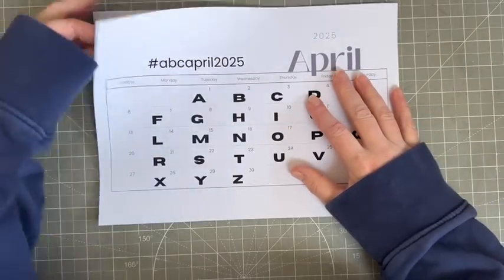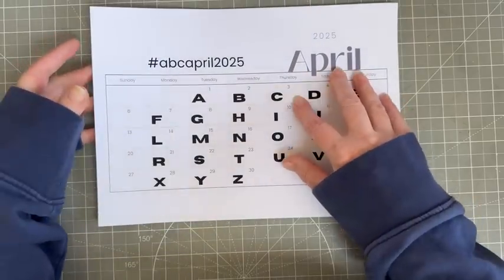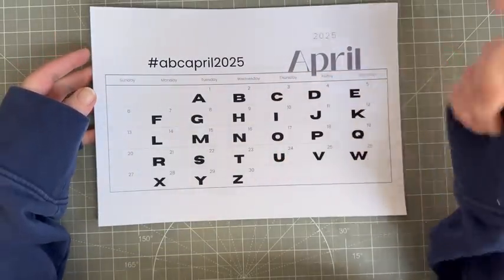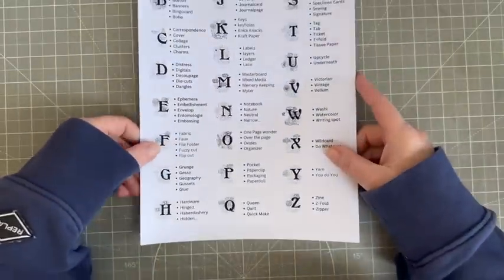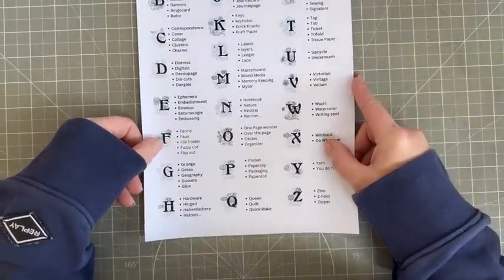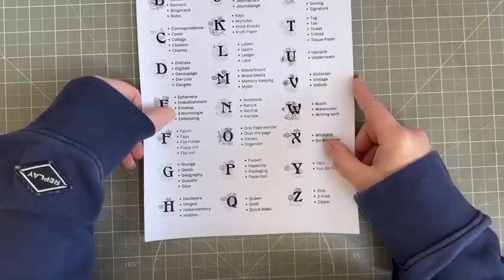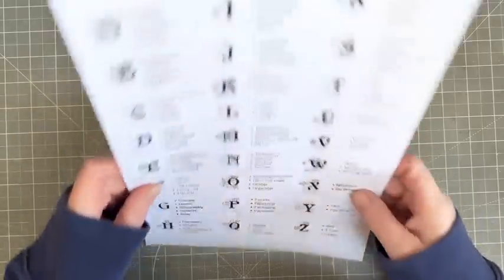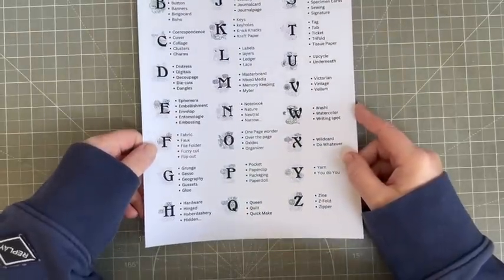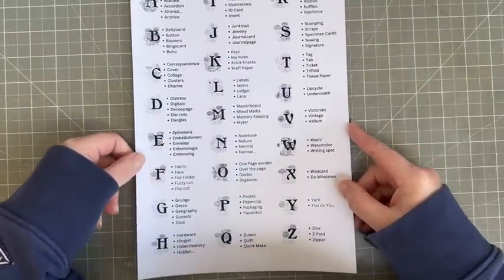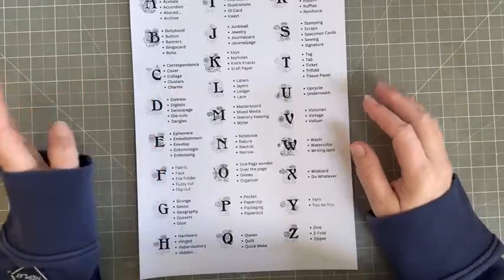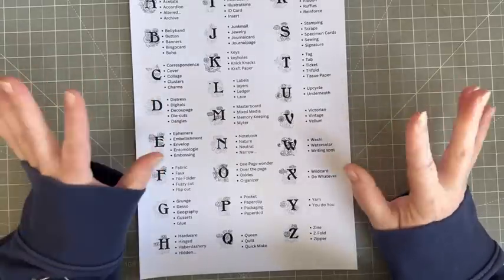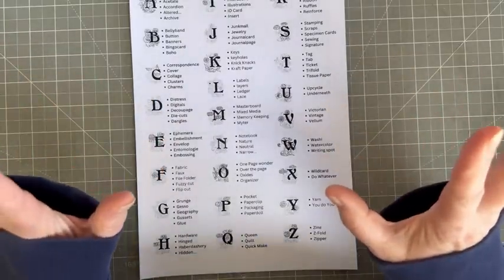We also have a prompt list. These are available on my Ko-fi and Margreth's Ko-fi, and they're listed in the description box. So for E, we have ephemera, embellishment, envelope, entomology, and embossing. I think we can do something with that, including what we did yesterday with distress. It's going to be so much fun.